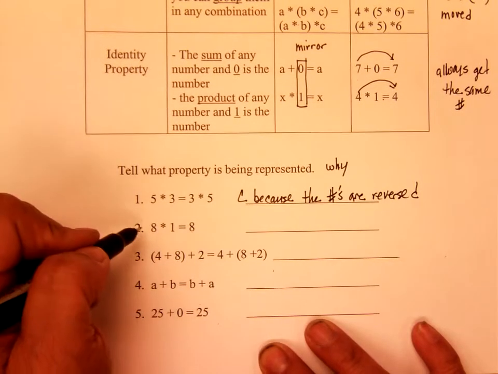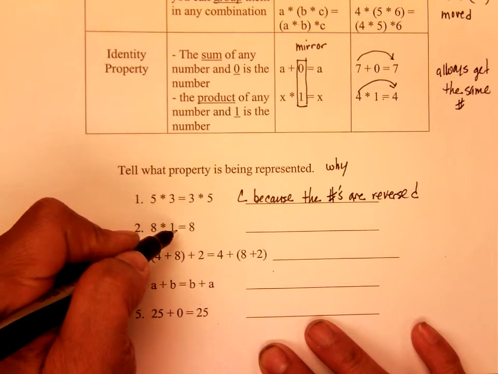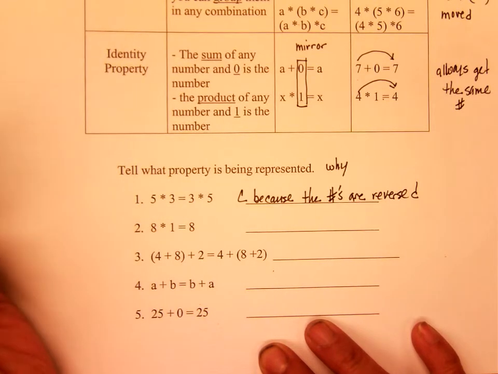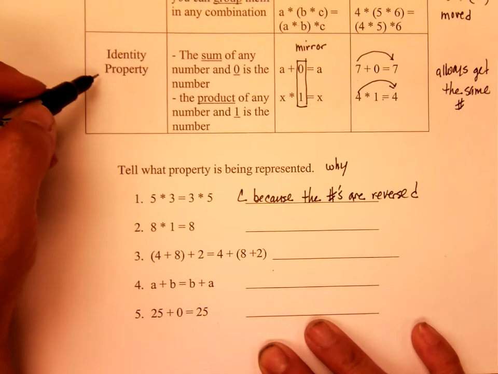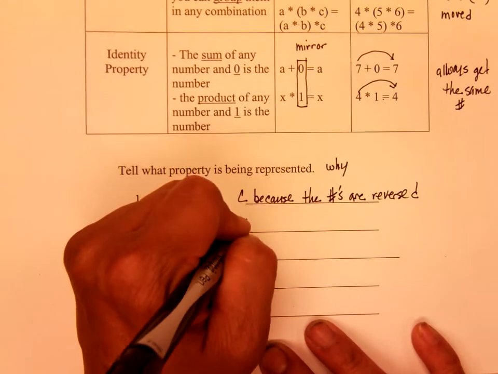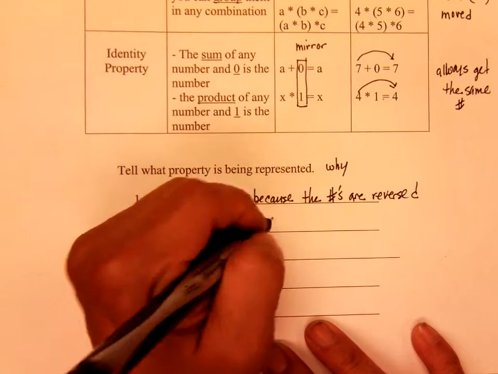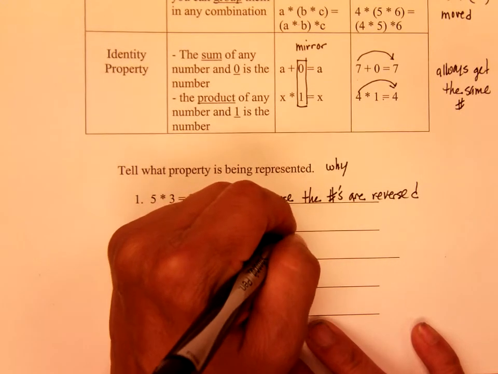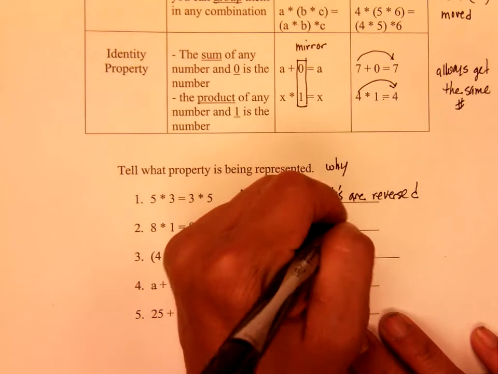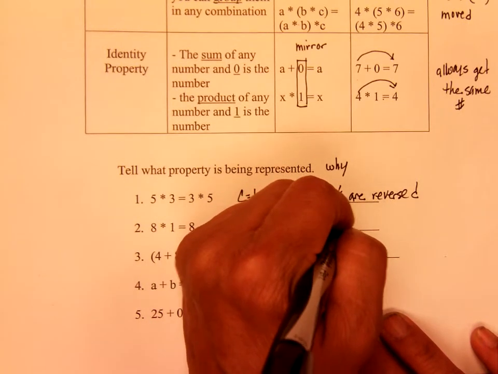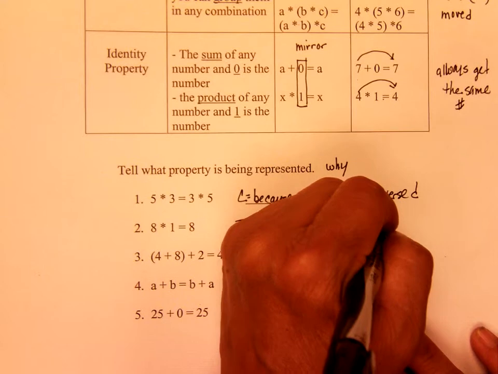Okay? Look at this, number 2. 8 times 1 is equal to 8. Well, if you look up at the top, it says it is the identity property. So put I for identity. And because they're mirrored, the number is mirrored.